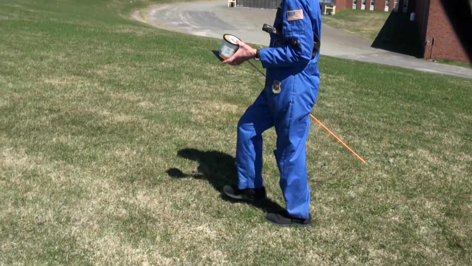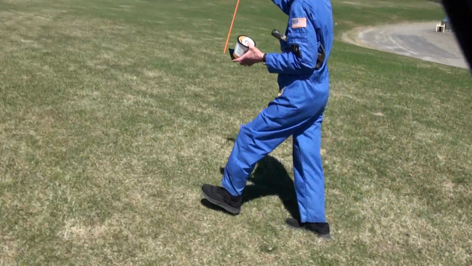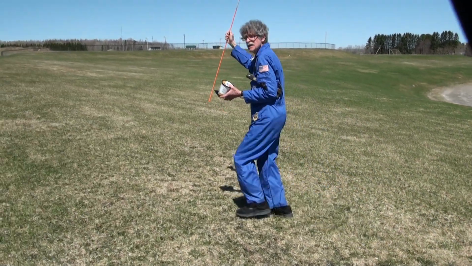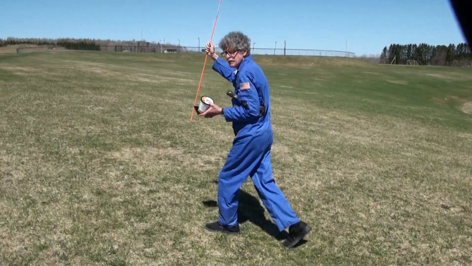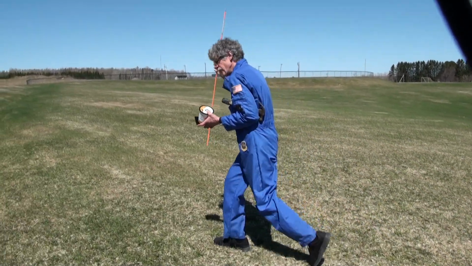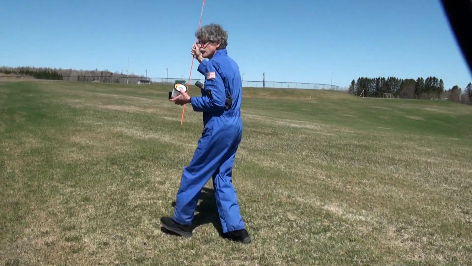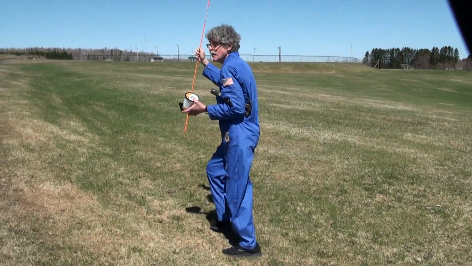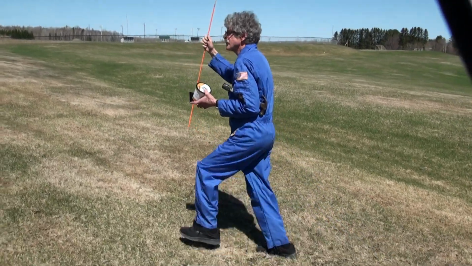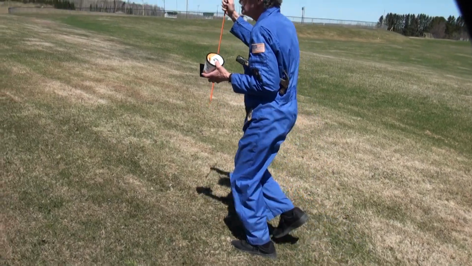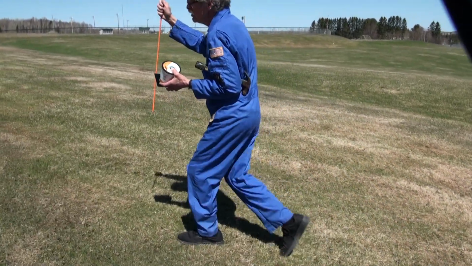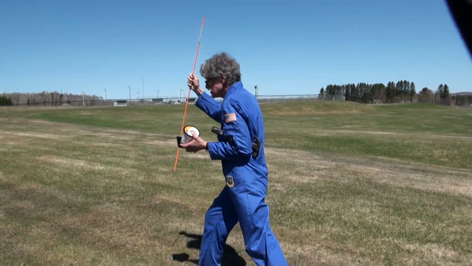95 strides. 1, 2, 3, 4, 5, 6, 7, 8, 9. 11, 12, 13, 14, 15, 16, 17, 18, 19, 20. 20, 21, 22, 23, 24, 25, 26, 27, 28, 29, 30, 31, 32, 33, 34, 35, 36, 37, I'm tired, 38, 39, 40, 41, 42, 43, 44, 45, 46, beautiful day, 47, 48, 49, 50, 51, 52, 53, 54, 55, 56, 57, 58, 59, 60, 61, 62, 63, 64, 65, 66, 67, 68, 69.